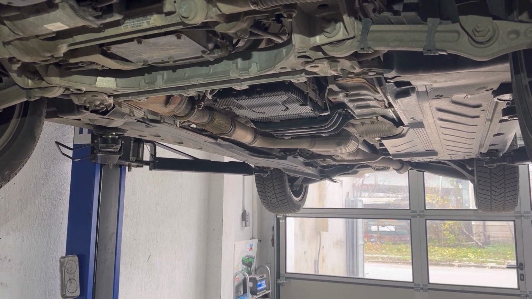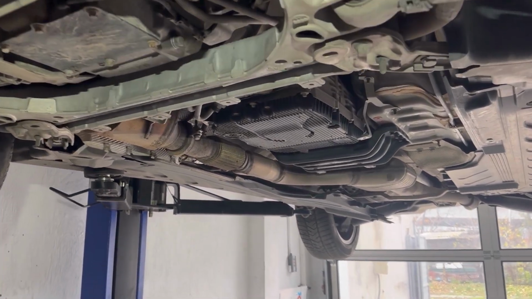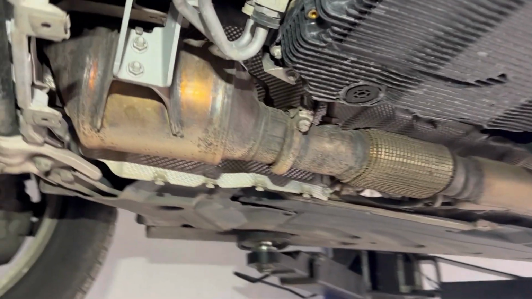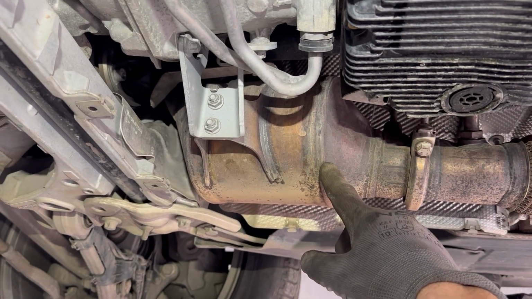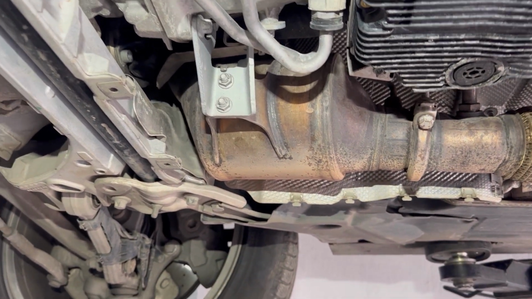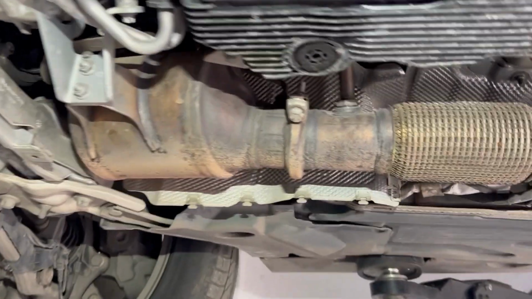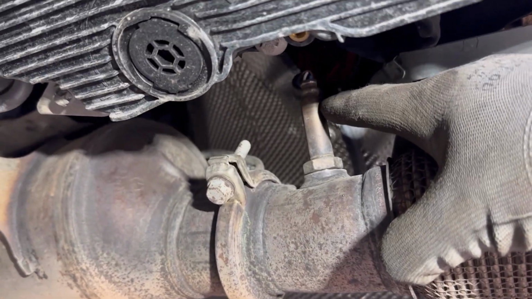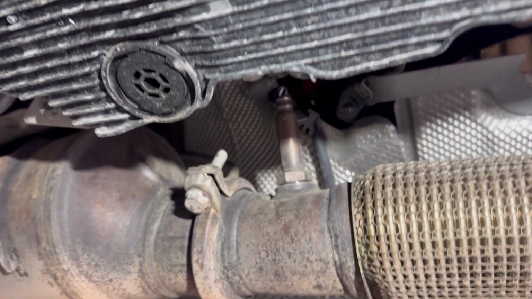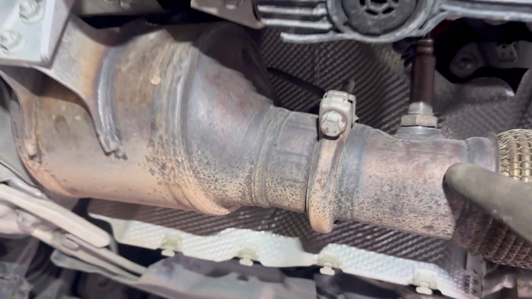First I'll show you the location of that sensor. The location of the sensor is on the exhaust pipe. This is the DPF right there. Just after the DPF there is a sensor right there, but that's not the DPF sensor, that's the NOx sensor. It has a control module as well, that's the control module on the NOx sensor.